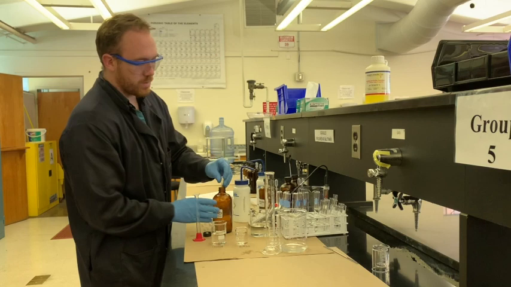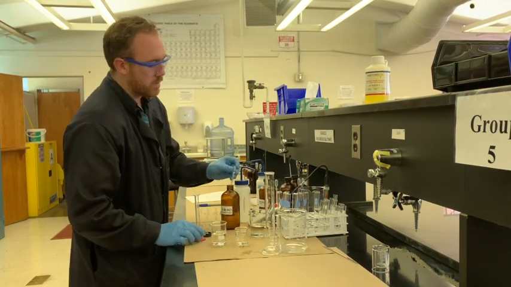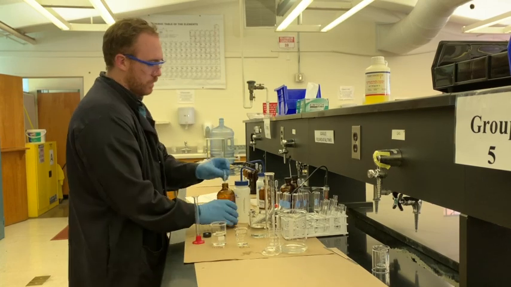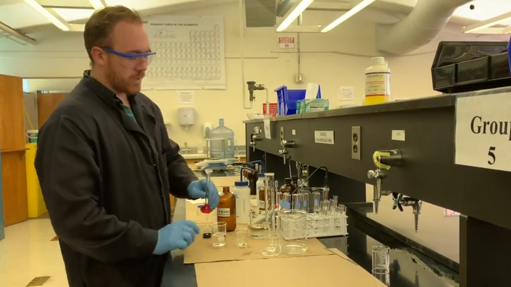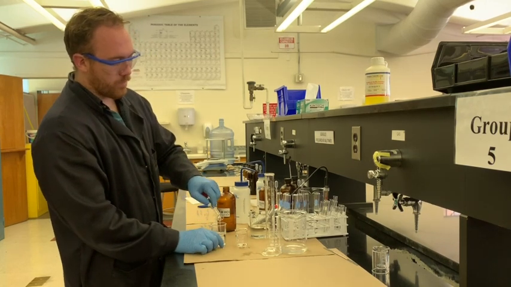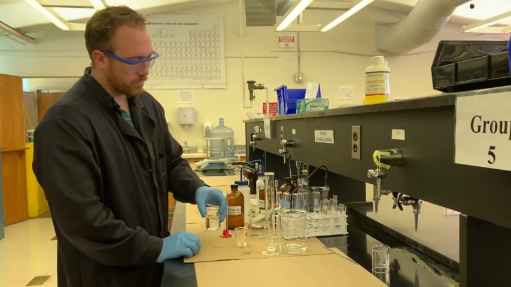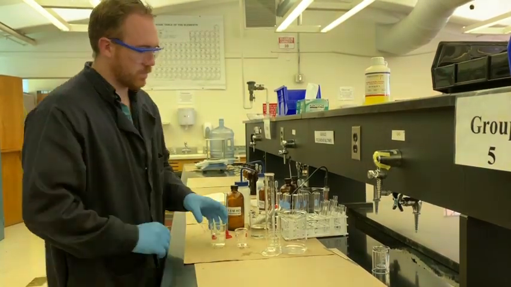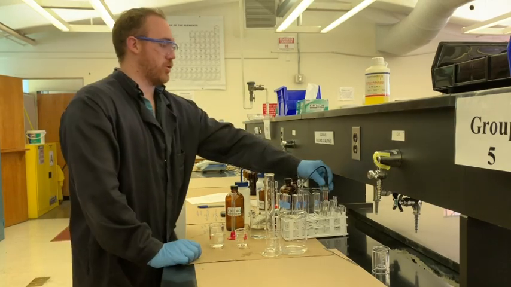Five milliliters of this acid. Now I'm going to add this directly to the acid and just give it a little stir. And then we're going to measure the pH.